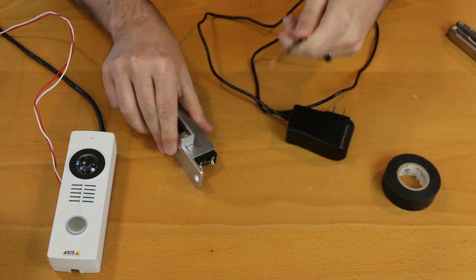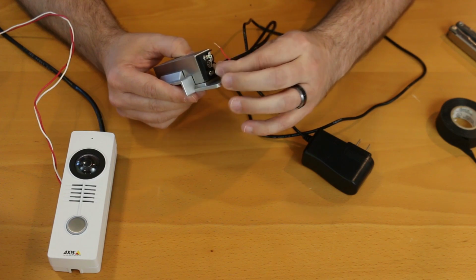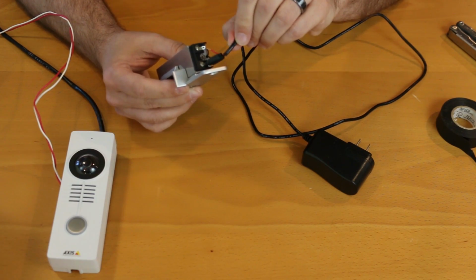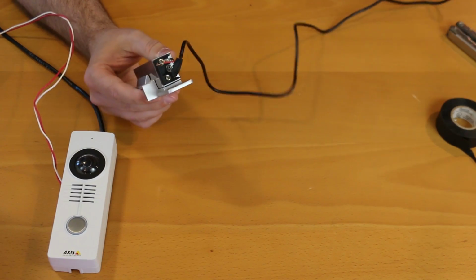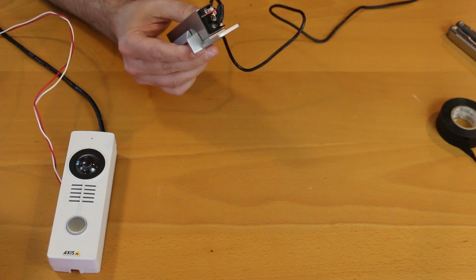In fact, let me demonstrate that. Okay, so I've got the black wire taped on there, and I have the red lead still loose. And what we'll see here, be very careful, of course, when you're working with live wires, live electricity, you can give yourself quite a shock. So we're going to plug this in, and this is now live.